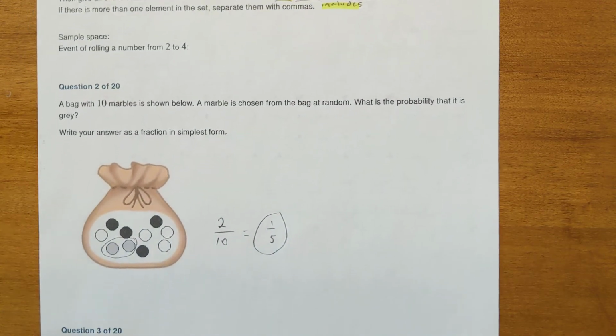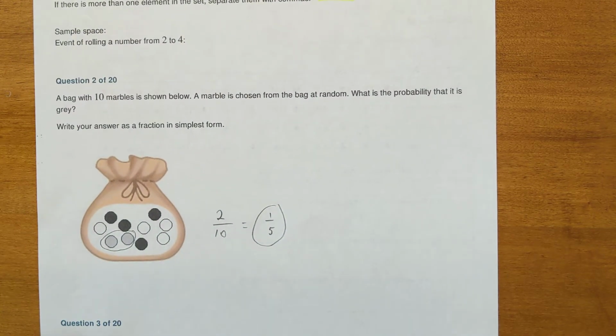Number 2. A bag with 10 marbles is shown below. A marble is chosen from the bag at random. What is the probability that it is gray? Well, there's 2 of them that are gray out of 10 marbles, so 2 out of 10 is 1/5.